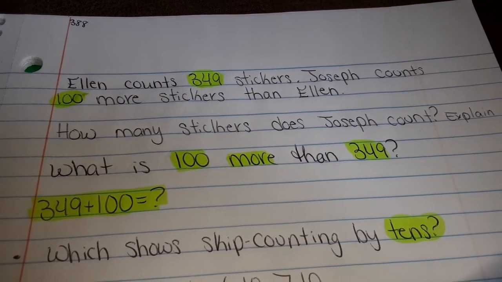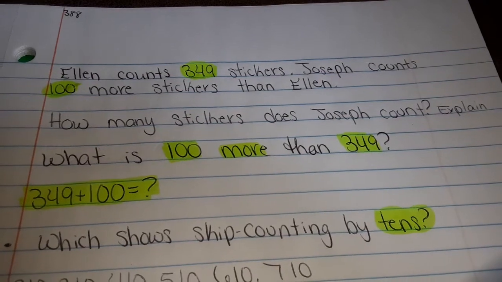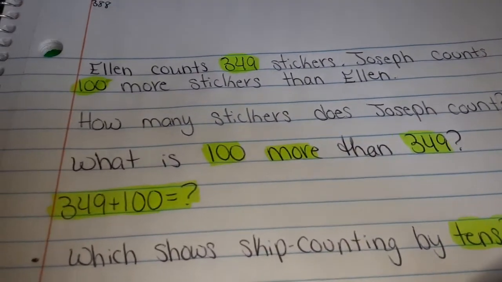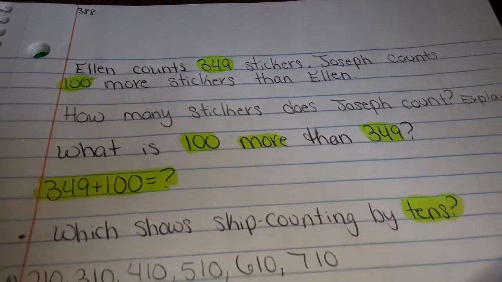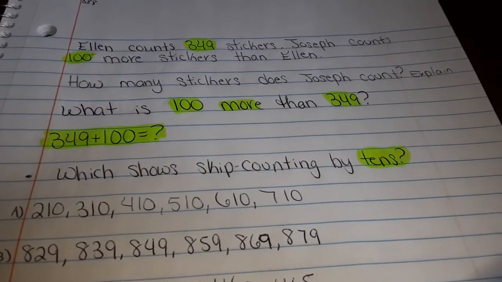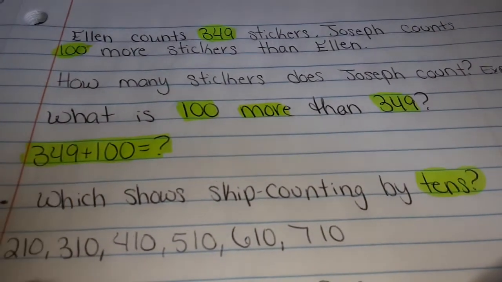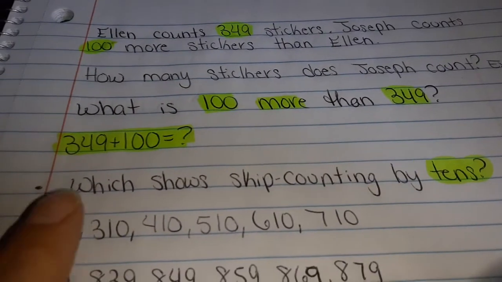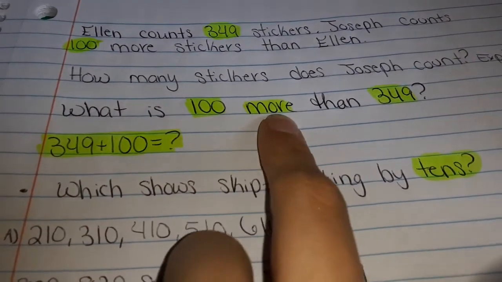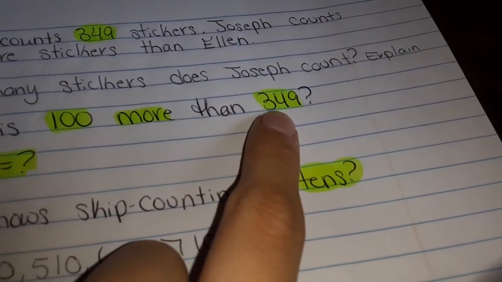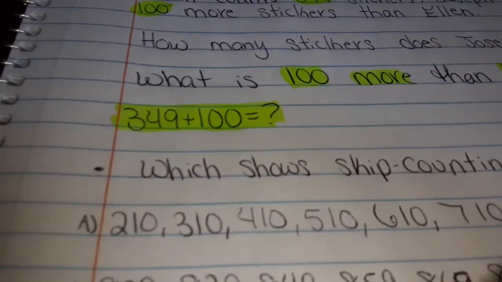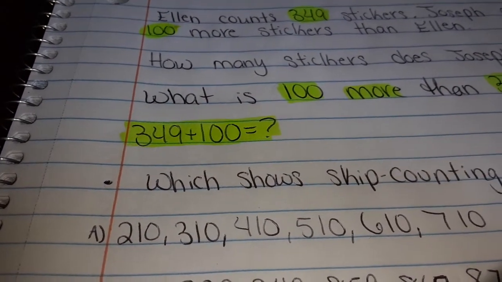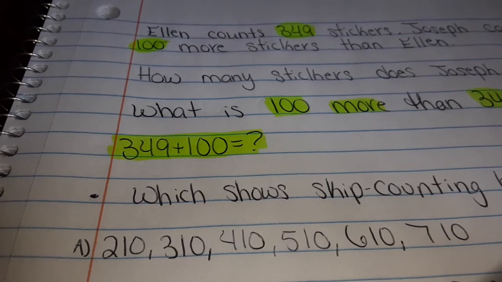Ellen counts 349 stickers. Joseph counts 100 more stickers than Ellen. How many stickers does Joseph count? Explain. So, what is 100 more than 349? 349 plus 100 equals what?